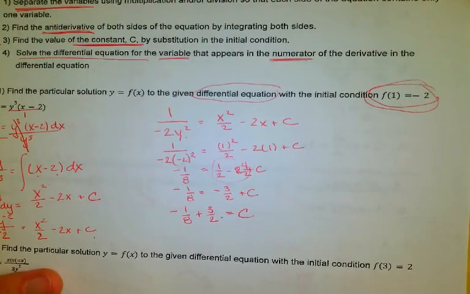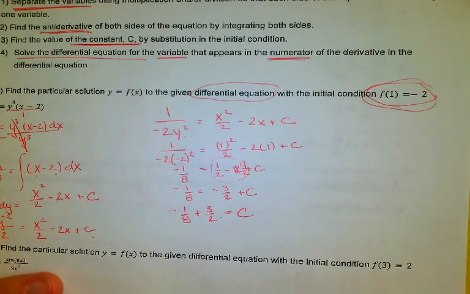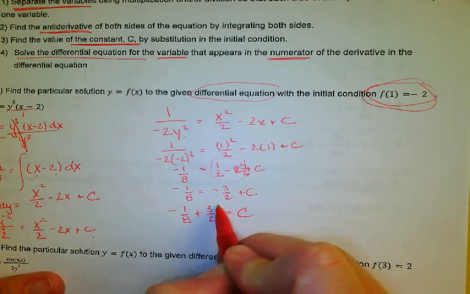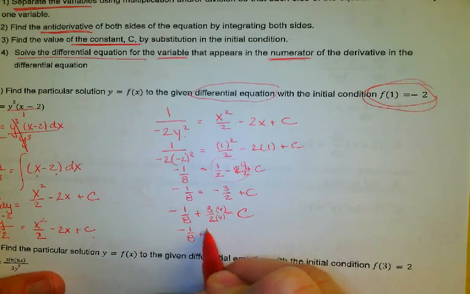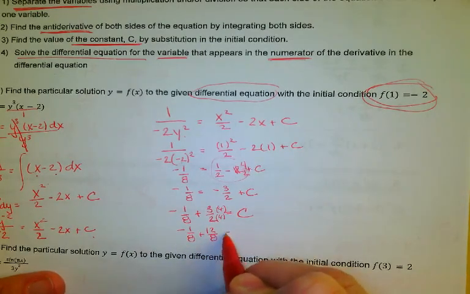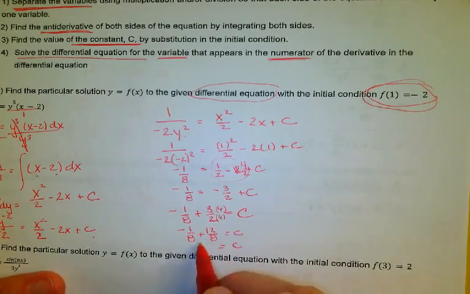And then again, I just need to get a common denominator. So I'm going to multiply this by 4. So I've got negative 1/8 plus 12/8. So I've got c equals 11/8.